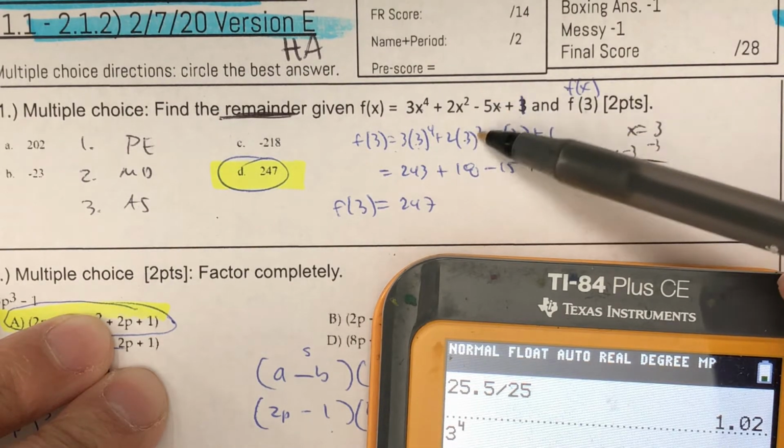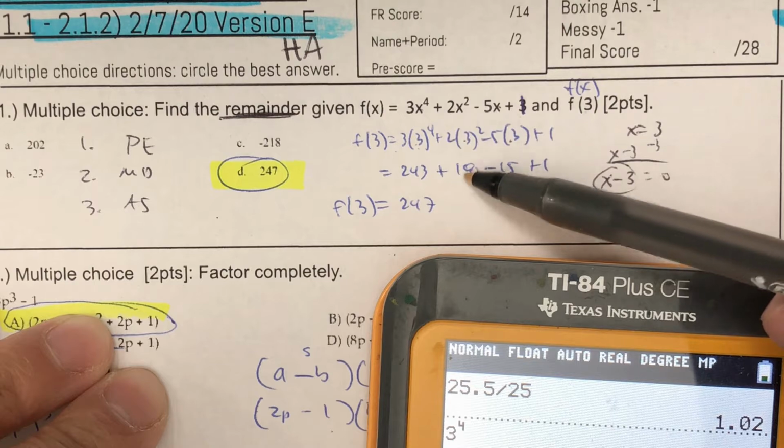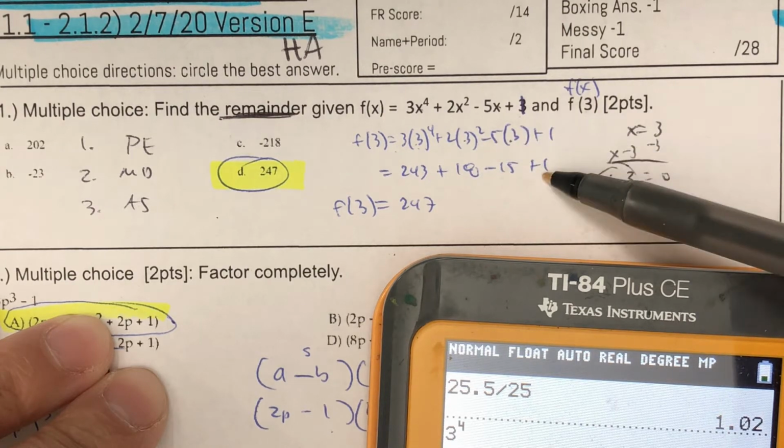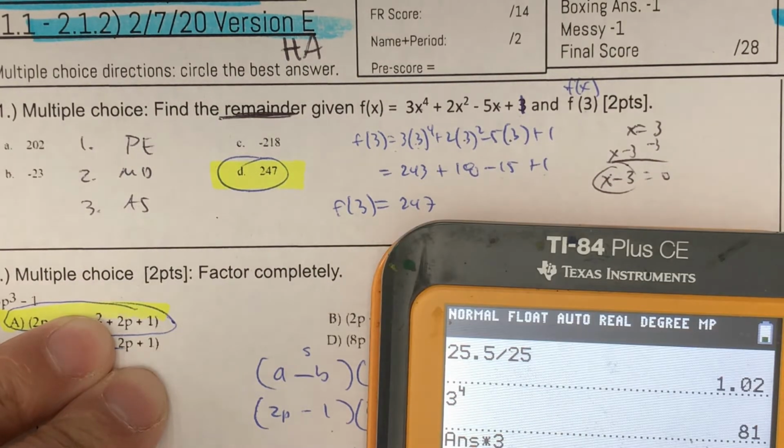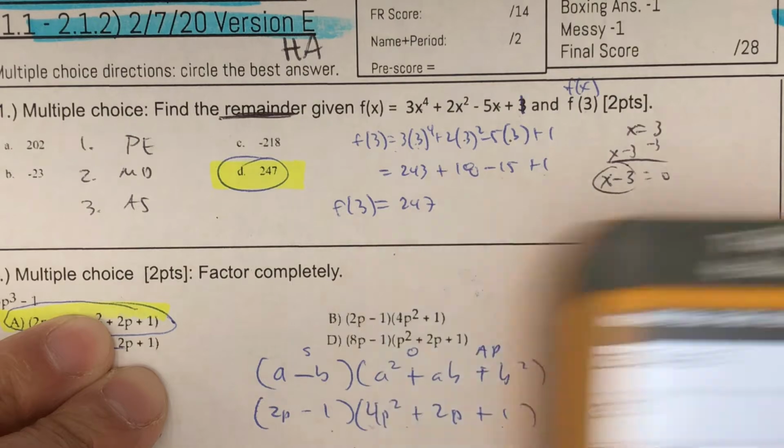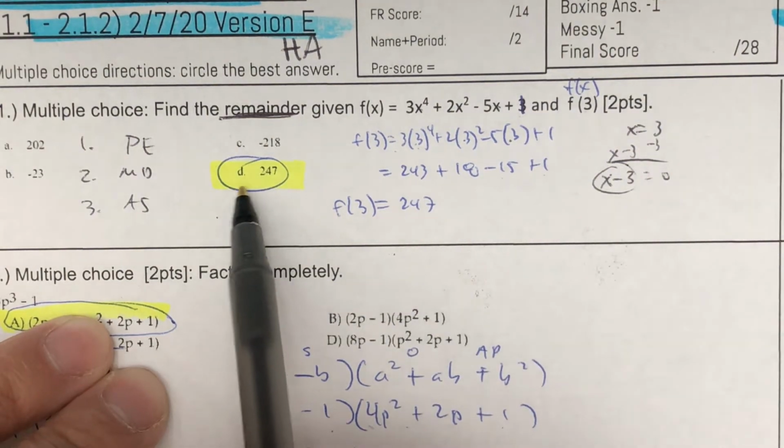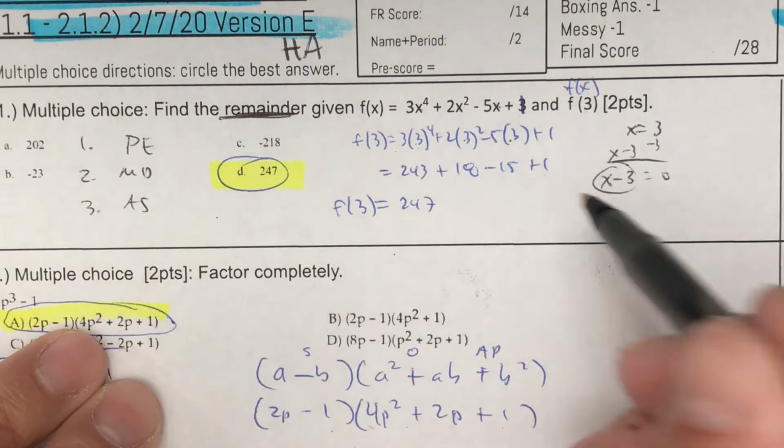And then here 3 squared is 9, 9 times 2 is 18, negative 15, and then it's positive 1. So if you add all those numbers together, 243 plus 18 minus 15 plus 1, you will get an answer of 247. The answer is D.